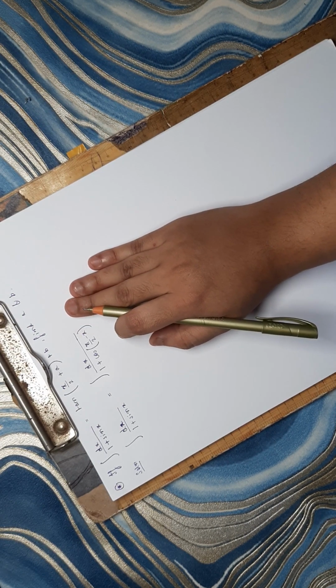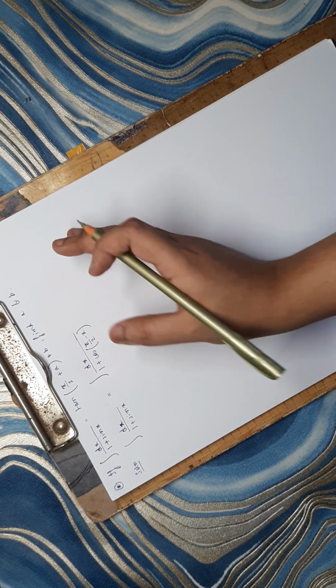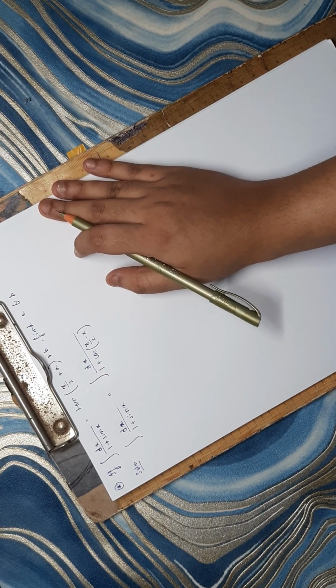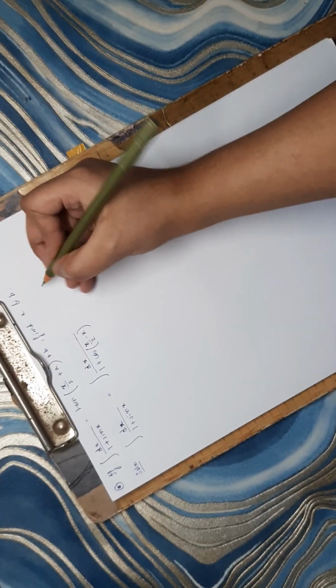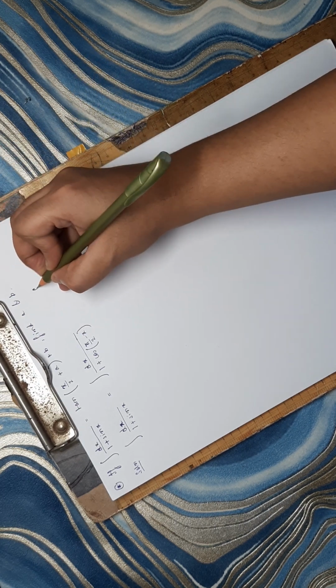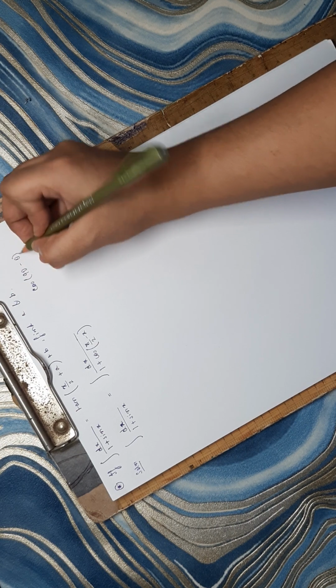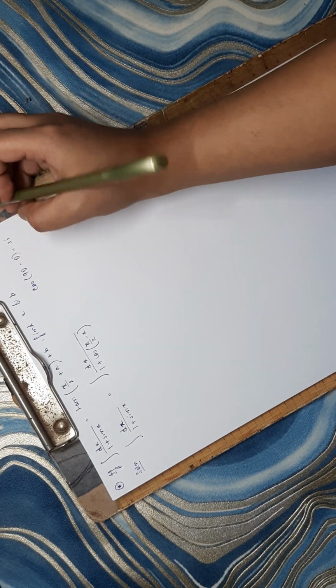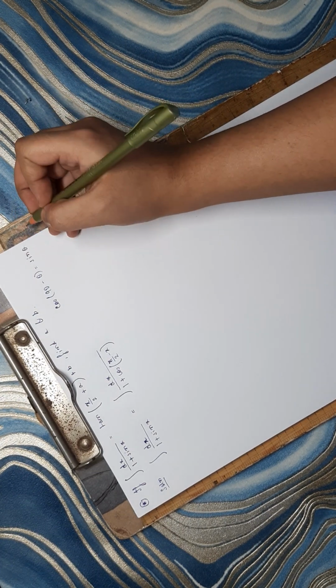This concept of trigonometry is usually taught in 9th and 10th grade essentially. I think you definitely should know about this. Nothing very difficult. This is nothing but cos of 90 minus theta, which is sine of theta.